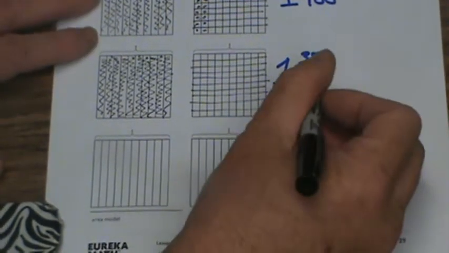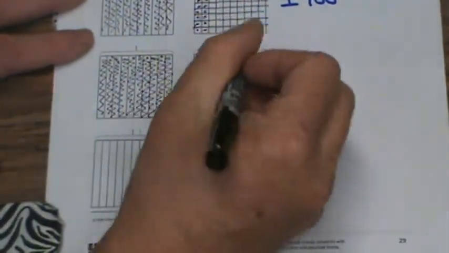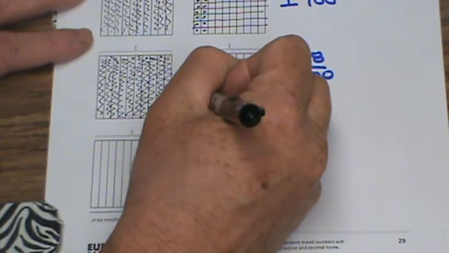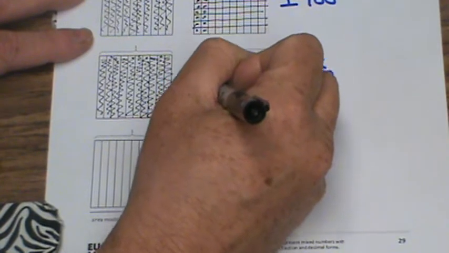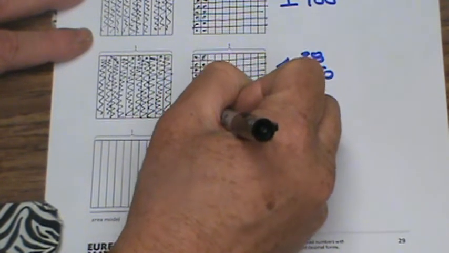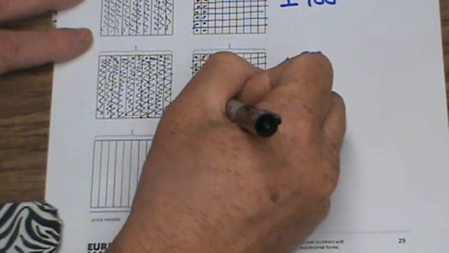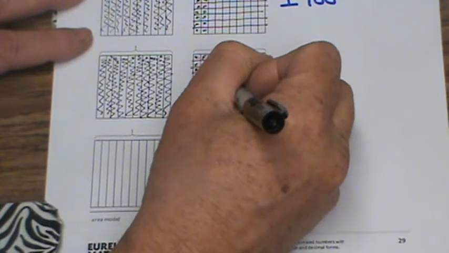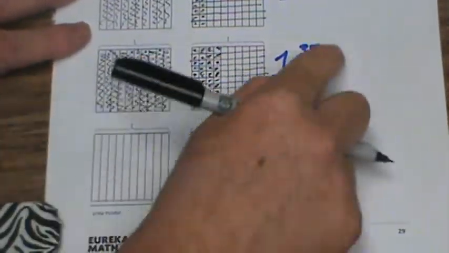So we have one here. Now we have 38 hundredths. So how many should we color in or shade in? Well, if you said 38 out of 100, you're absolutely correct. 2, 3, 4, 5, 6, 7, 8, 9, 10. 20, 21, 22, 23, 24, 25, 30, and 8 more to go. There we have 38 hundredths. So 1 whole and 38 hundredths.